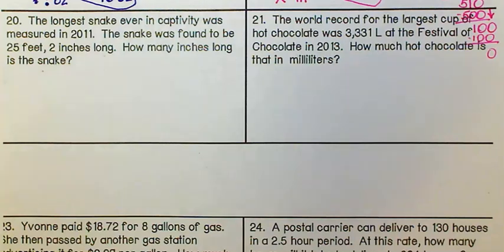I am now looking at problem number 20 on the Unit 4 semester review notes that we are completing together. It says the longest snake ever in captivity was measured in 2011. The snake was found to be 25 feet 2 inches long. How many inches long is the snake?